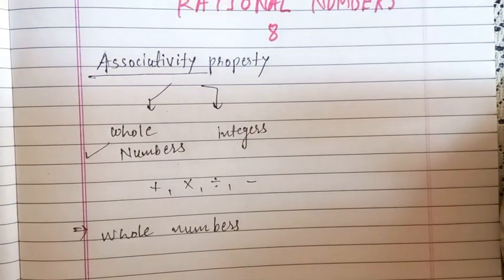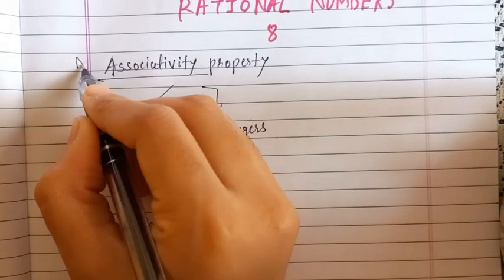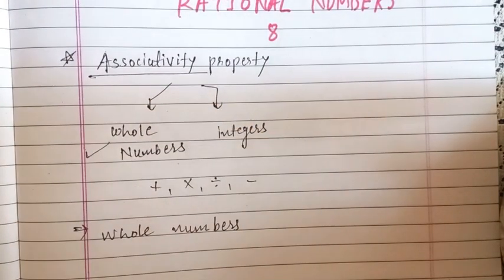Associativity means association: make groups and do the operation. Until now we saw only two numbers, operations with two numbers, but here in associativity we have more than two numbers, and we will check the associativity property.